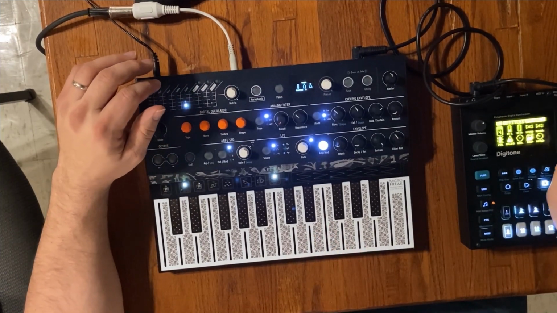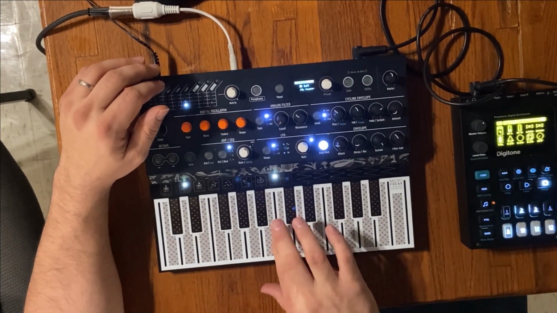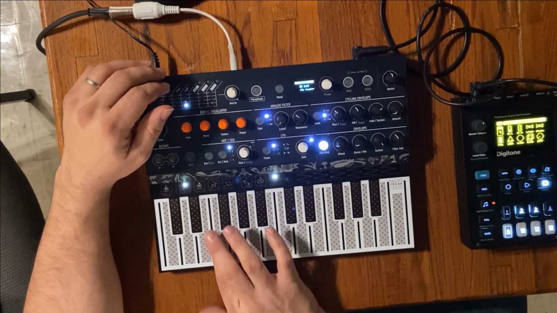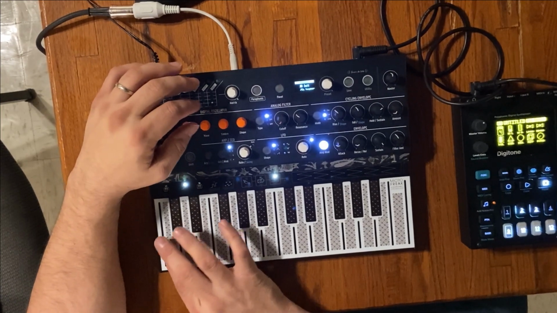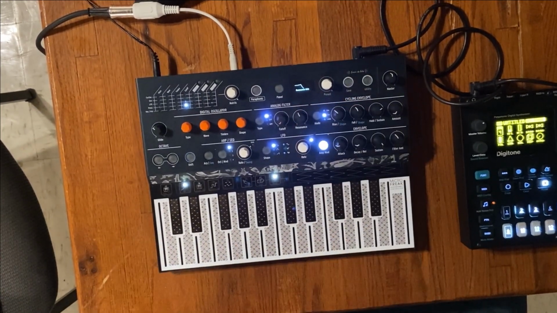I'm going to turn all these effects off real quickly so we can just hear the dry sound on it. And so right now, we put a little resonance on that. And this is a good sounding analog saw sound. It's fat. A little overdrive on there.